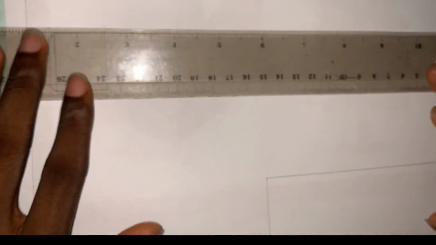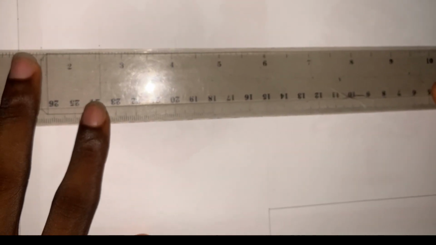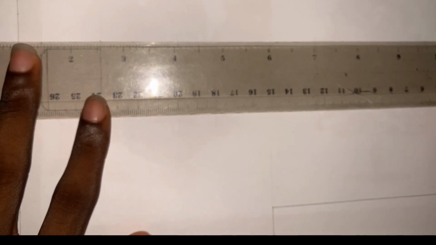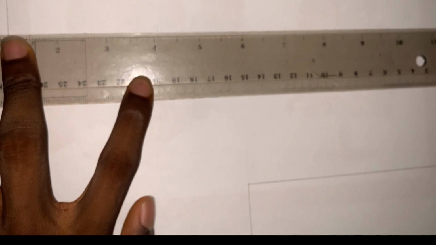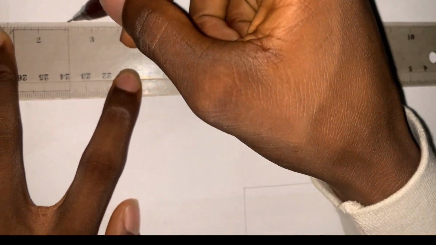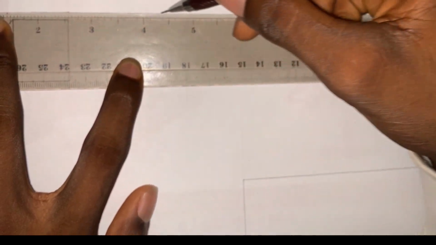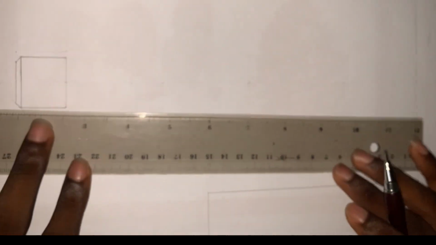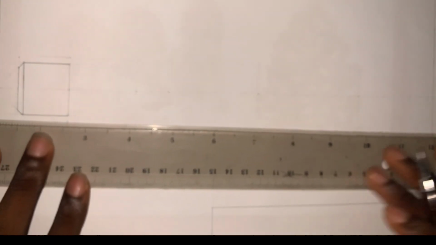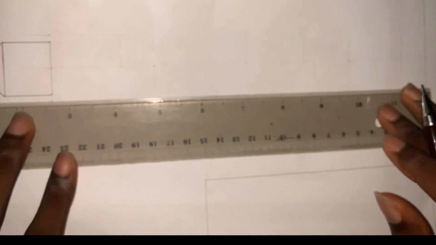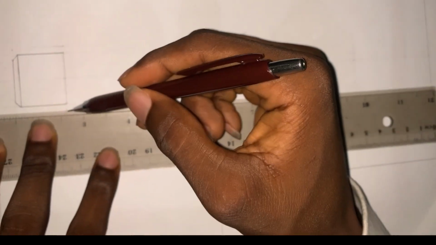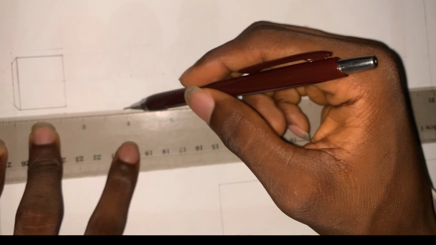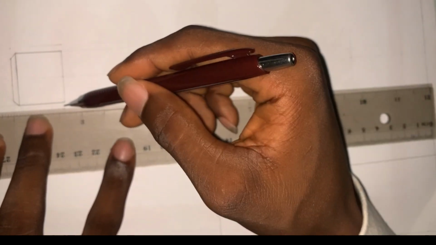So we use a fence line and draw a horizontal line. So make sure it's straight. So a fence line, you draw a horizontal line, and also draw a horizontal line downwards. Make sure you keep it straight.